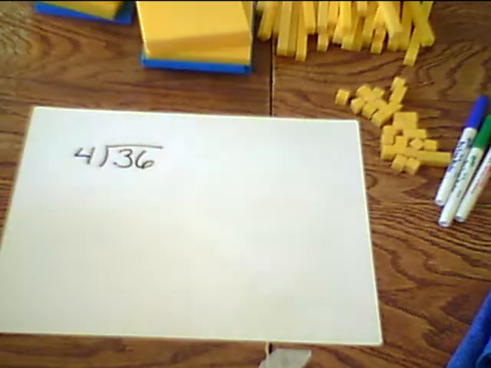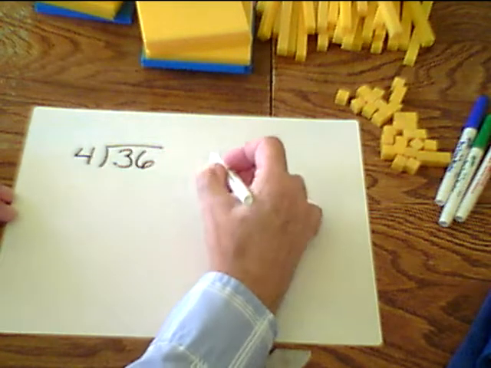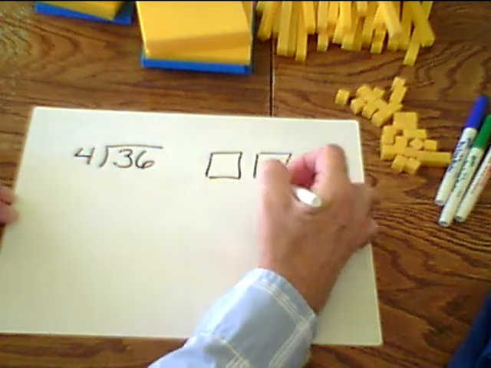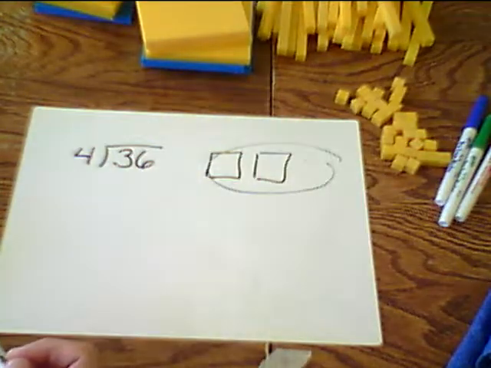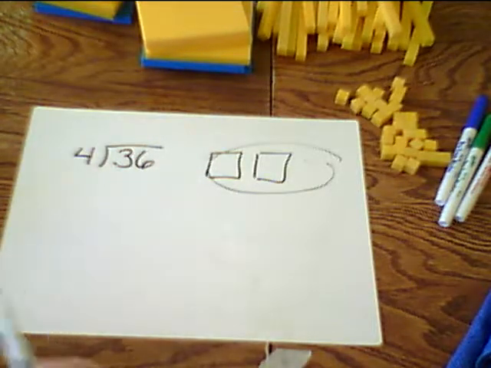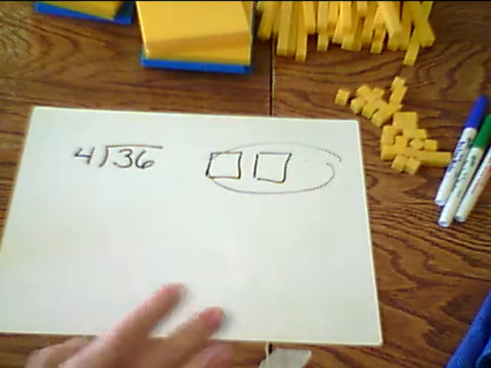Or what they could do is they could draw 36, so on like that, draw 36, and then grab all the groups of 4 and see how many groups of 4 they could make. That would be 9. That's one way to do the problem.